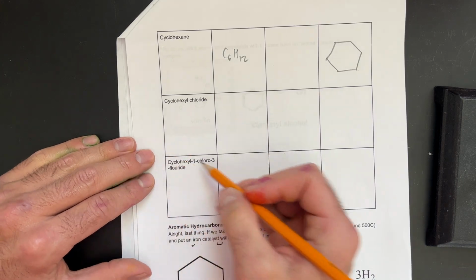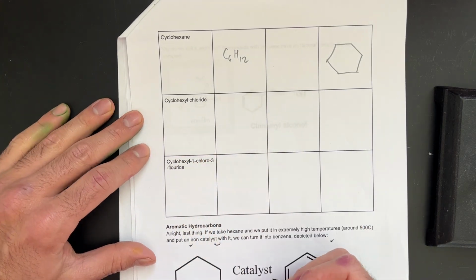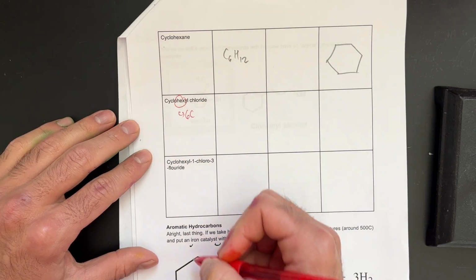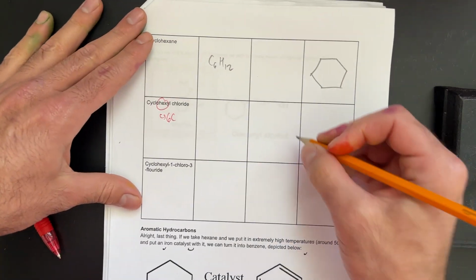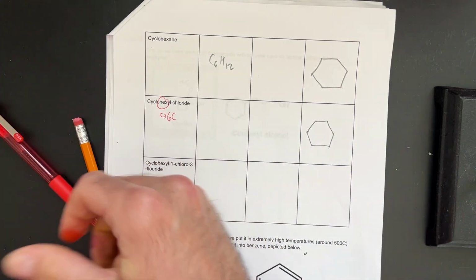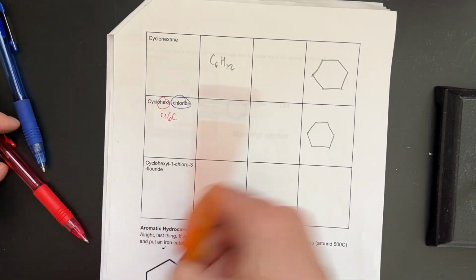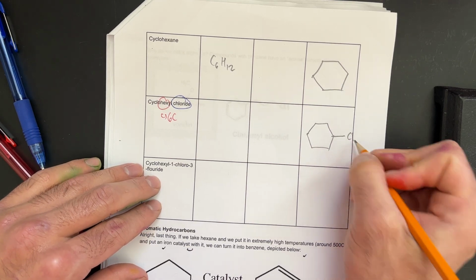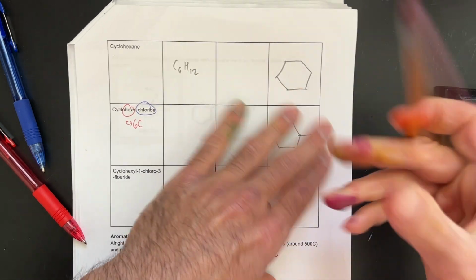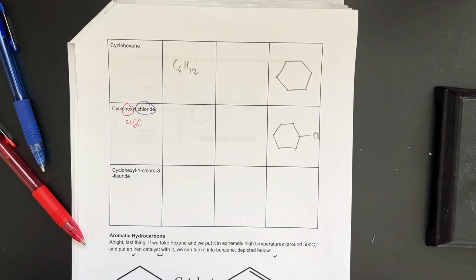Now, we can actually also decorate these cycloalkanes with functional groups. And so here we'll do cyclohexyl chloride, cyclohexyl, 6 C's. And so it is going to look like this guy with a chlorine attached onto it. You can attach it onto any one of these because it's not specified.